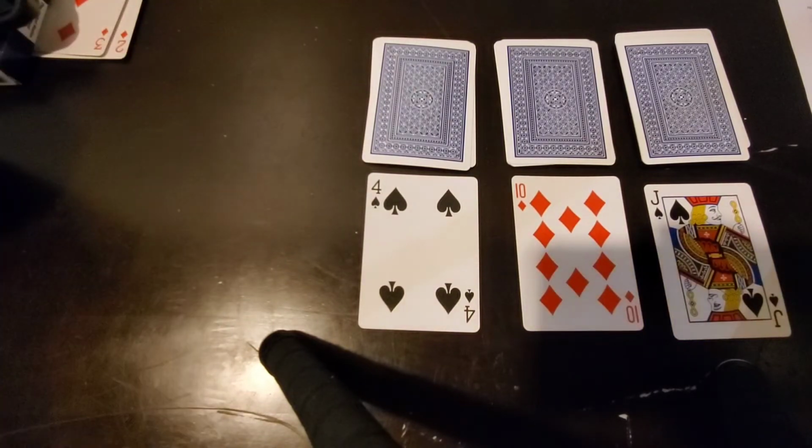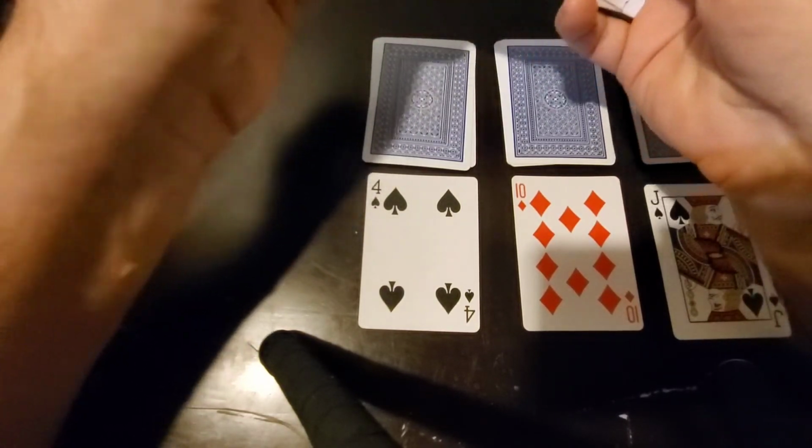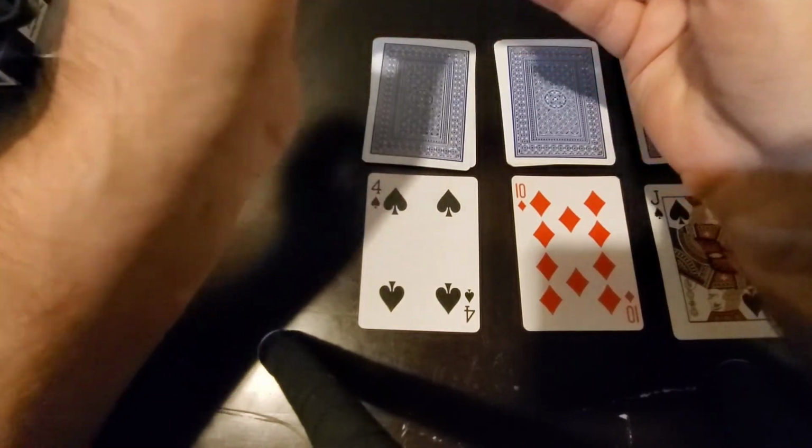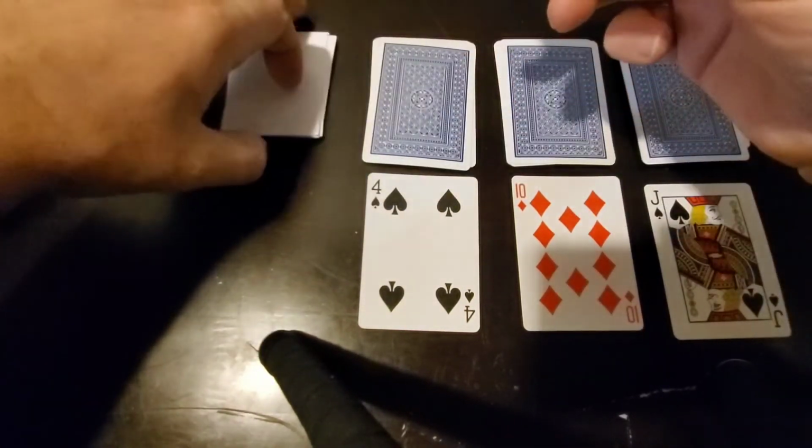So after 3 innings, we are tied 0-0. We'll just do a little shuffling here. Nothing too heavy or laborious on the shuffling, just make sure you get the cards shuffled.